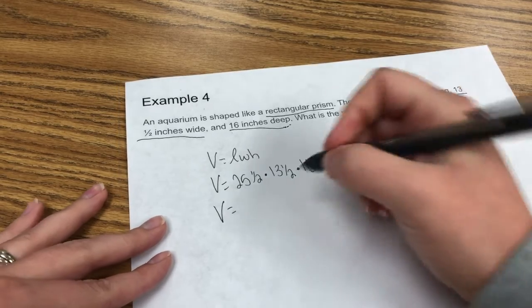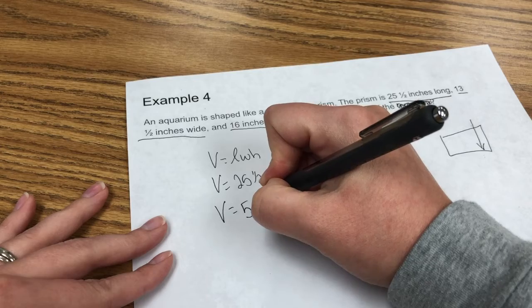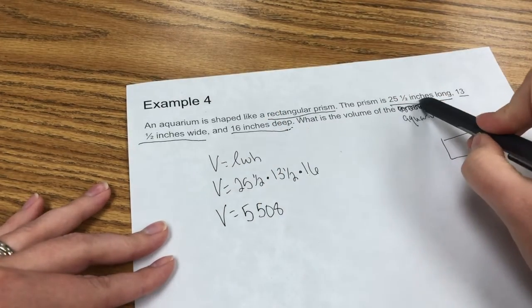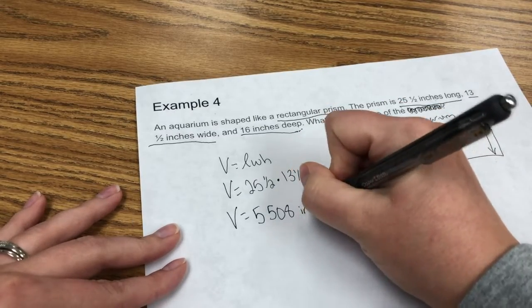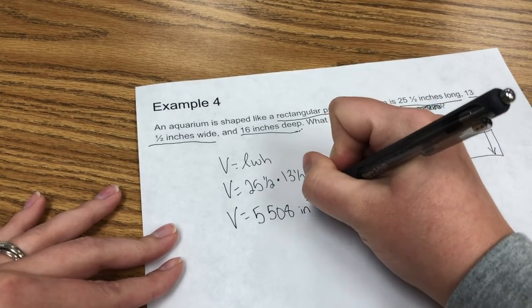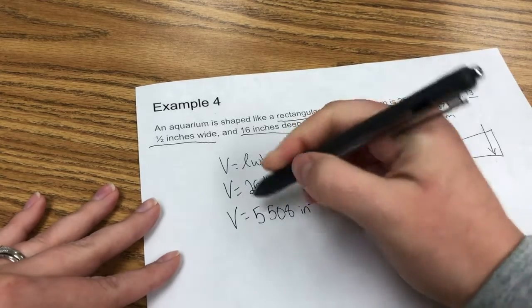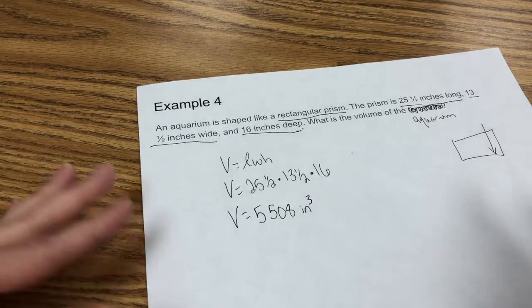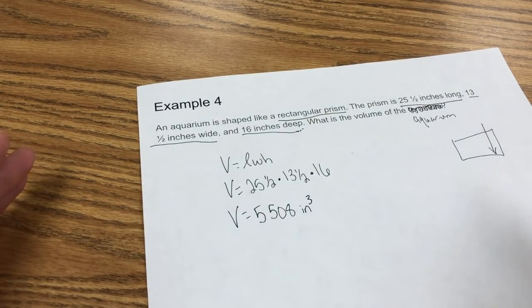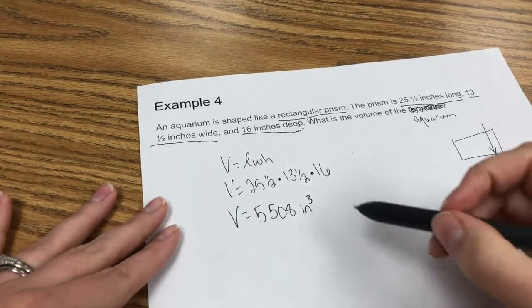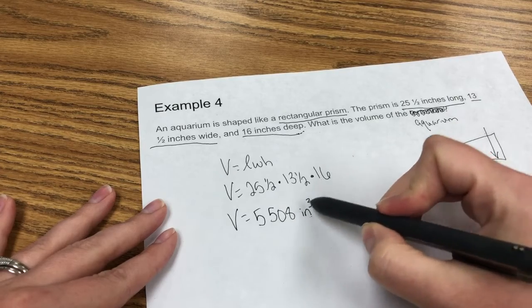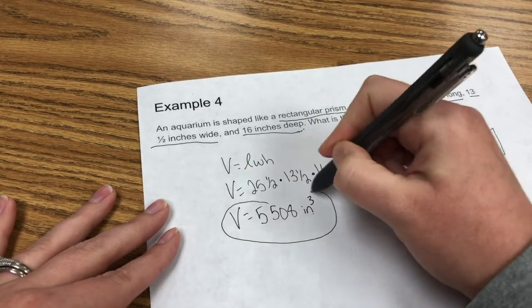Then times 16 is 5,508. So then here is our units, so inches. And then don't forget the volume is cubed, so you need the little 3 on your units. A lot of my students like to put it on my number, and I'm like, no, that means you're going to multiply 5,508 by itself 3 times. So it's so important to put that 3 on your units, not before it, after it. And then circle your answer.